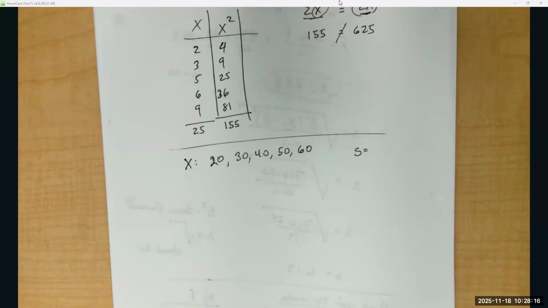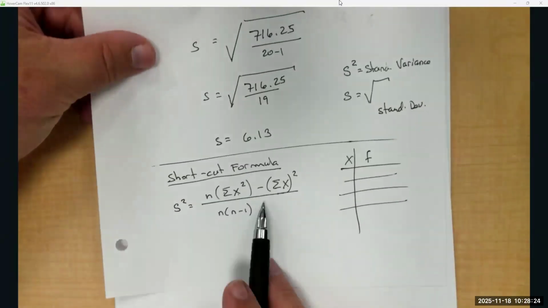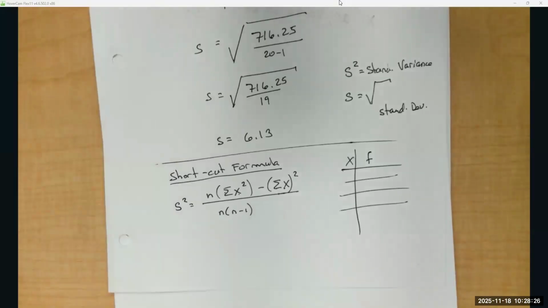The formula? Actually, I should have just written it down again, shouldn't I have? Okay.